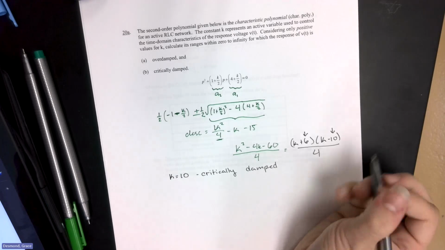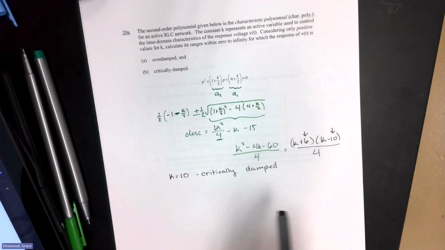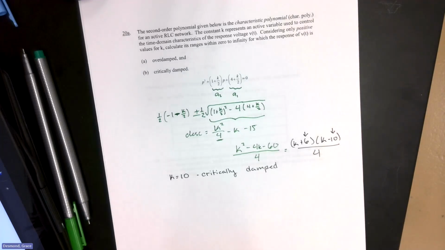Yeah, and I can just read this. So this indicates that the roots are real and equal. Critically damped means, period, they are real and equal. That is the only situation. So the roots have to be real and equal for it to be critically damped. So K is equal to 10.